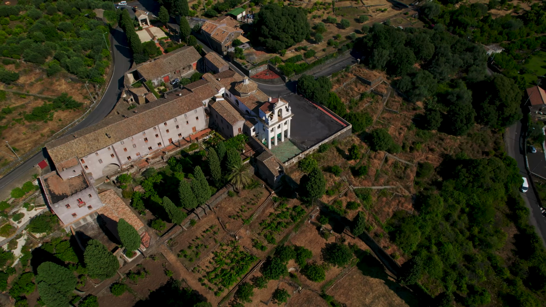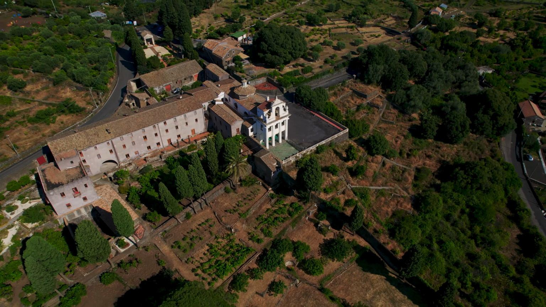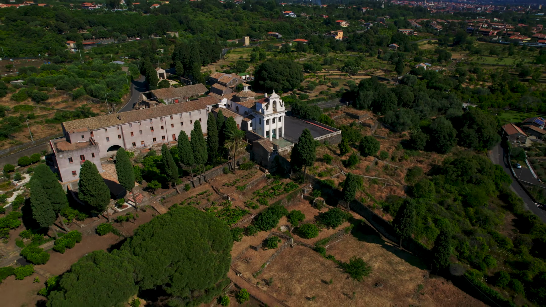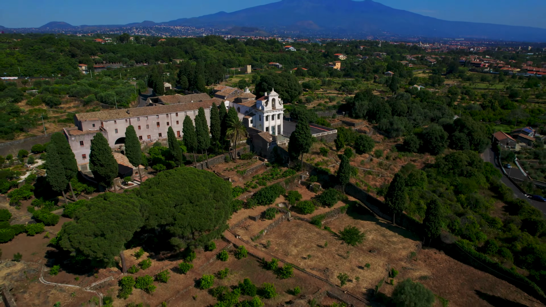Or modify the angle of the aircraft at point 1 so that at the end of the move I can reveal Mount Etna having a white smoke in the background.